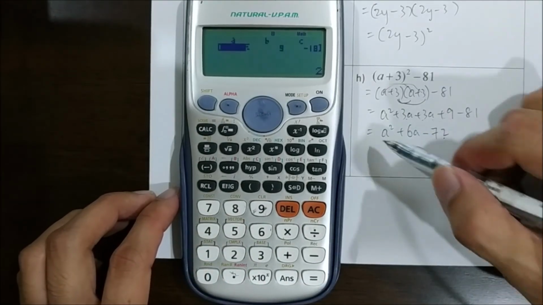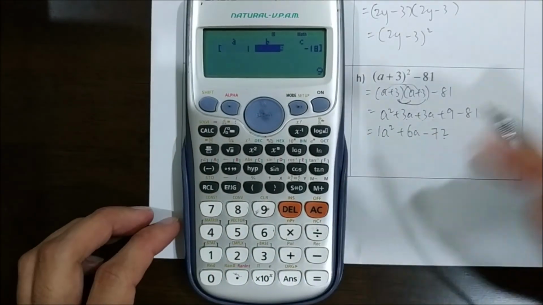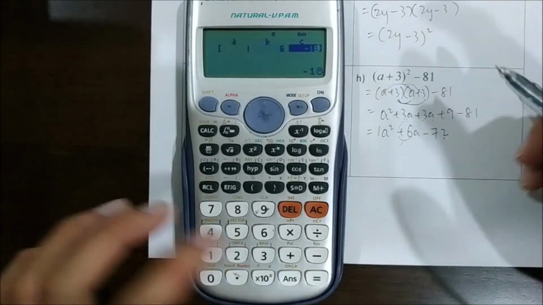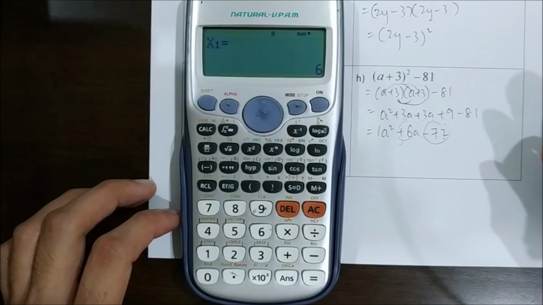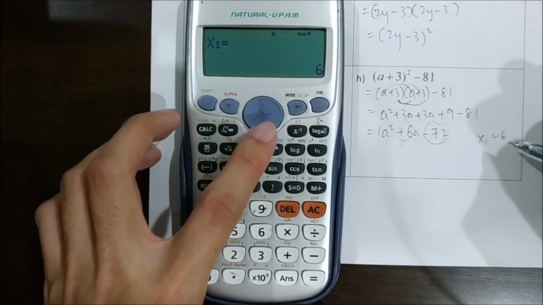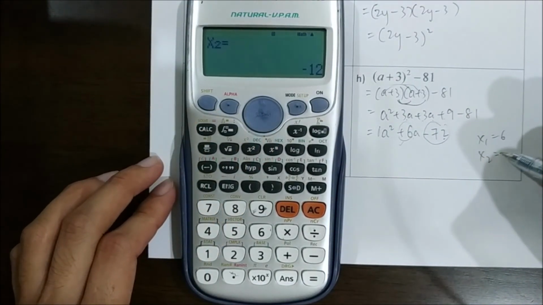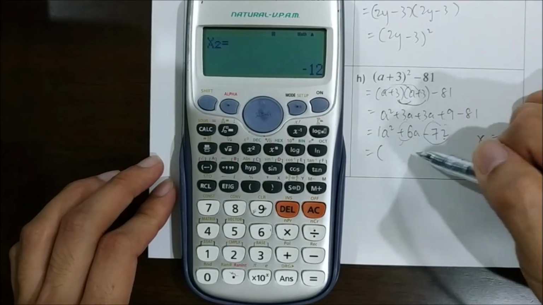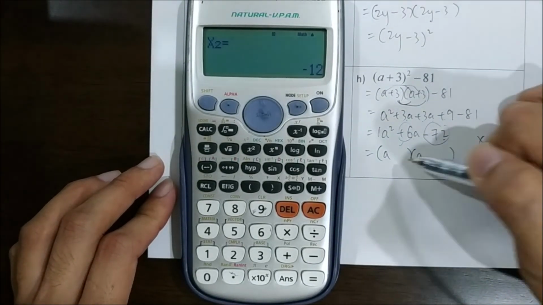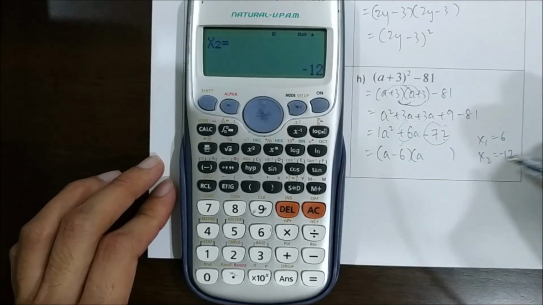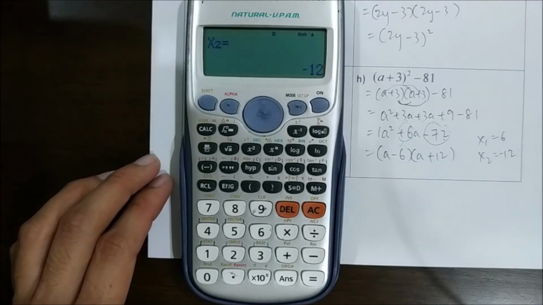The first value of a, which is 1, you get x1 equals to 6, x2 equals to negative 12. So you can replace it in the brackets. A here, 6 positive becomes negative, negative 12 becomes positive 12.